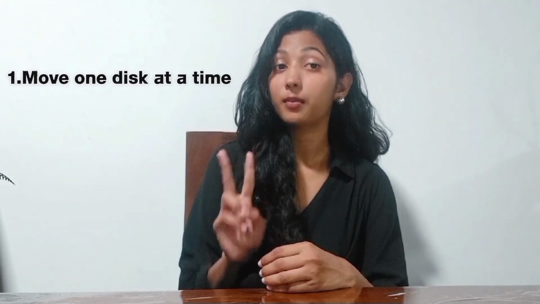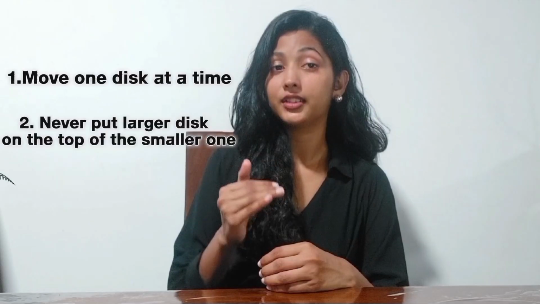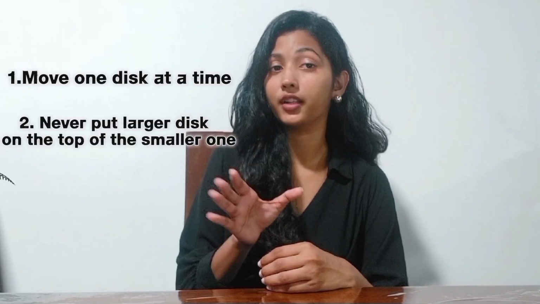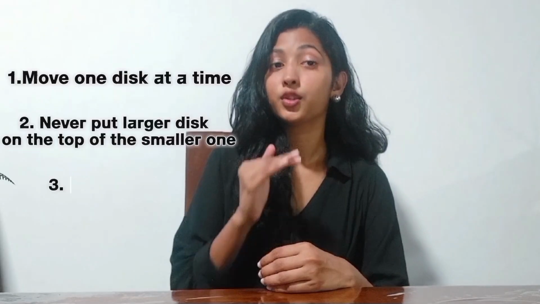Recap what we have learned about the Tower of Hanoi. First we learned the problem definition: 3 pegs, 3 disks, and move all from source to target. Next we learned about the rules. Rule number 1 is move one disk at a time. Rule number 2 is never put a larger disk on top of a smaller one. And rule number 3 is use all the pegs. Then we learned about the solution. After following a clear pattern, we noticed that 7 moves are needed for 3 disks.